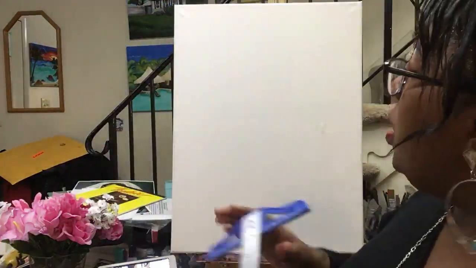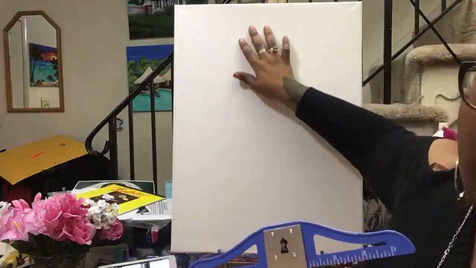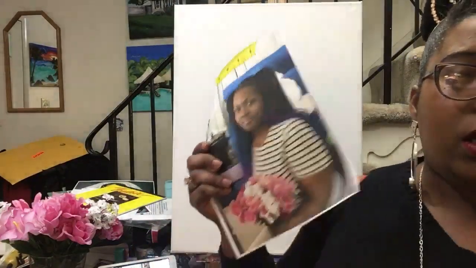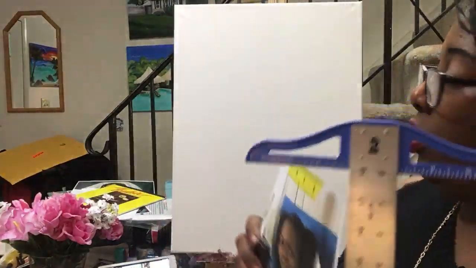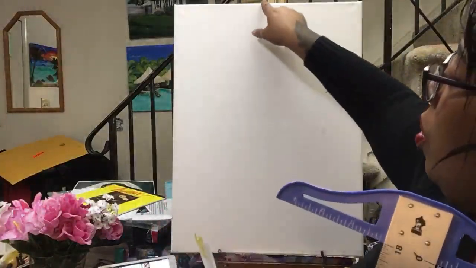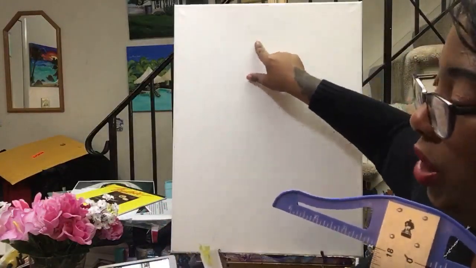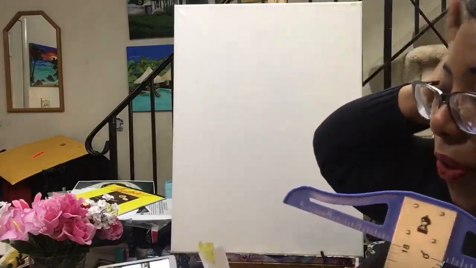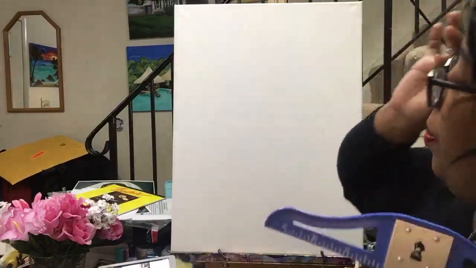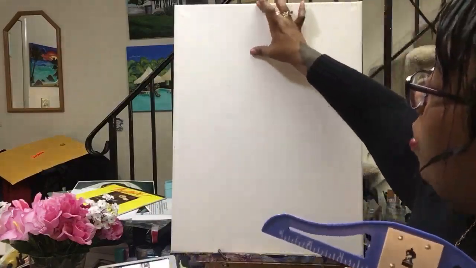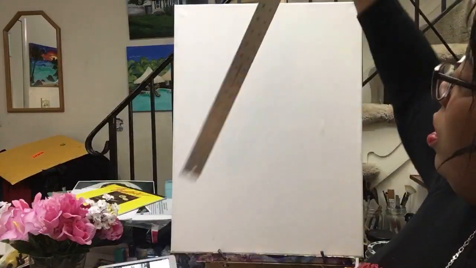So you could actually transfer that onto your larger canvas. This is a smaller reference photo. You think about it, you would go at least 1 to 2 inches down. Depending on how big you want your portrait to be, you would go about 1 inch down.